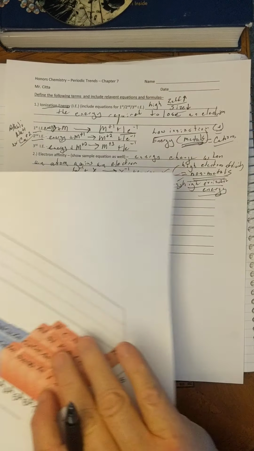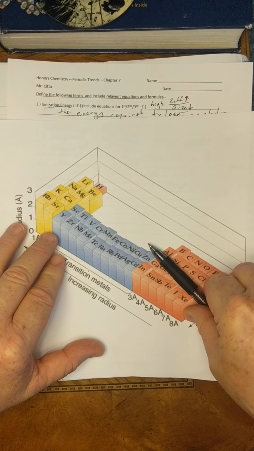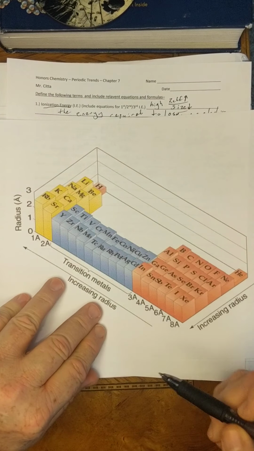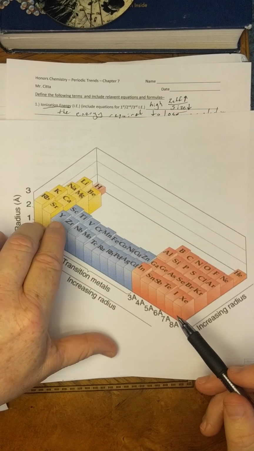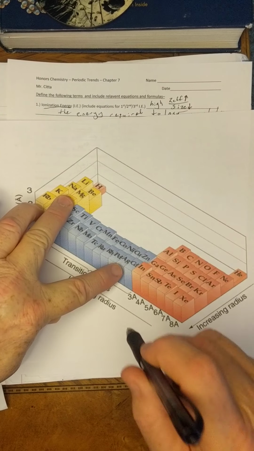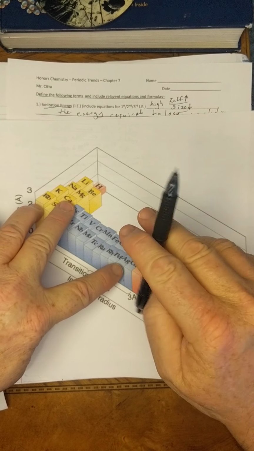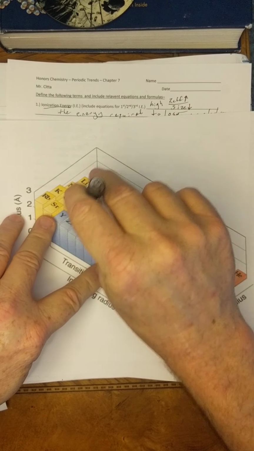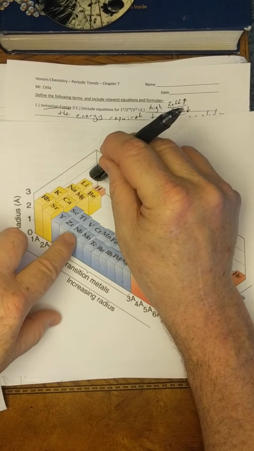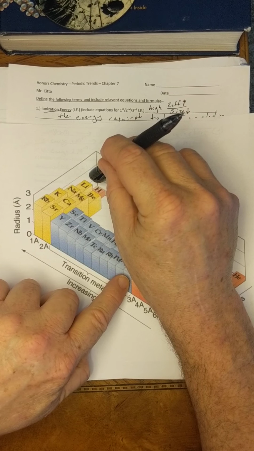I have nice graphs. Here are your trends with size. As you go to the right, your size decreases. As you go down, your size increases. What becomes difficult is if I was to compare, say, sodium to silver. How do the sizes compare in this direction? Some of the transition metals, even though they're very far down, can be smaller than the alkalis. Why? Because they have a lot more protons. They have a higher Z effective.